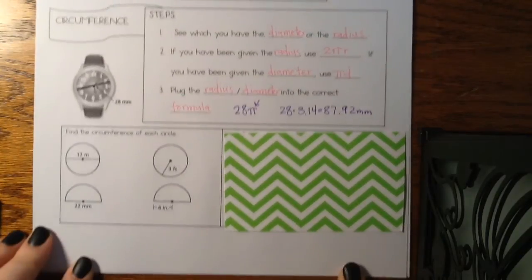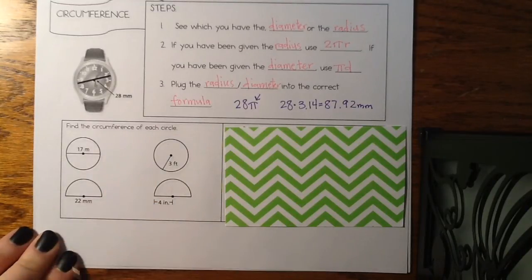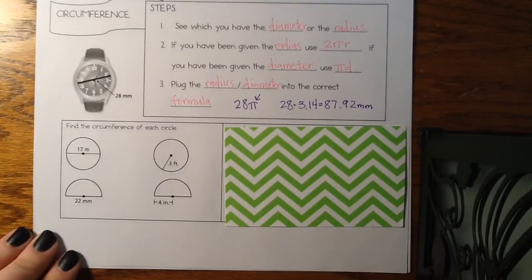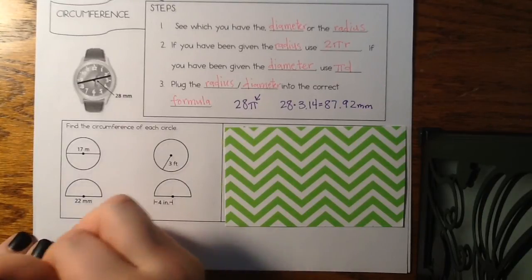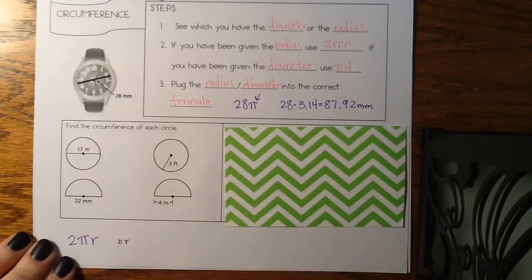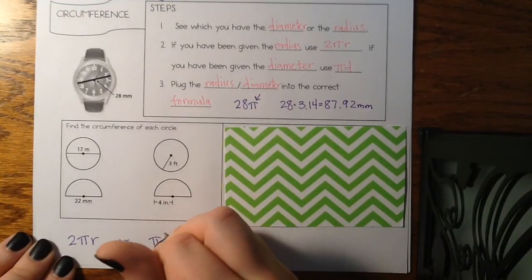Okay, so let's go down here to the ones we can work through together. So we remember our formulas. I'm going to write them down at the bottom. So let's sing our song. Twinkle, twinkle, little star, circumference equals 2 pi r. And then we'll just write our other formula because we don't have a song for that one.